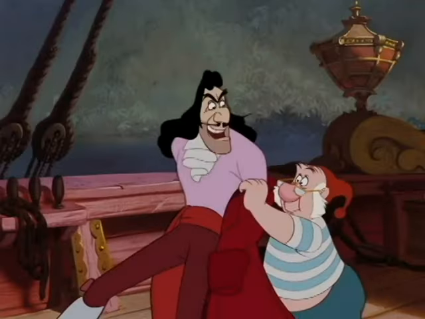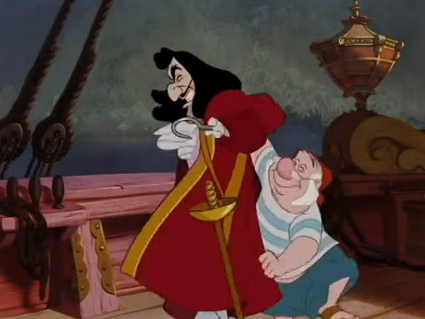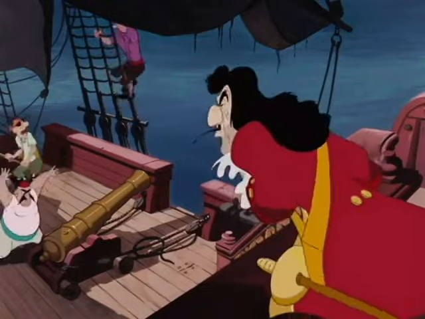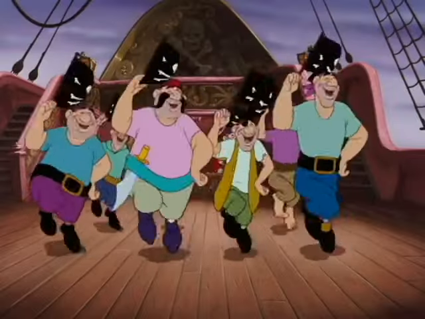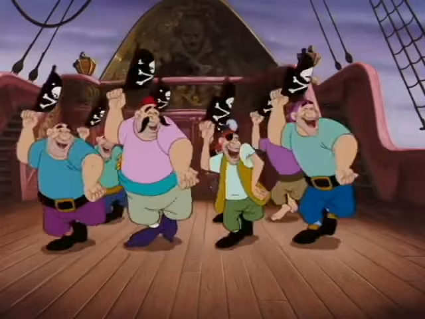In the next entry, we'll be looking at another adaptation of a classic British children's story. Captain Hook, Mr. Smee, and more assorted pirates than you can count await us in Neverland.